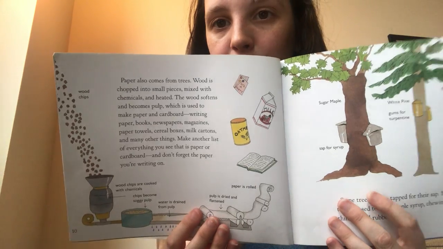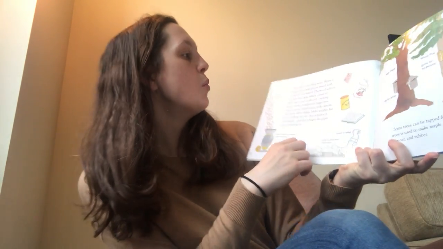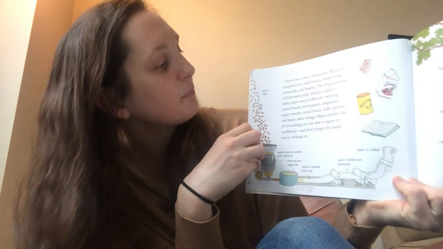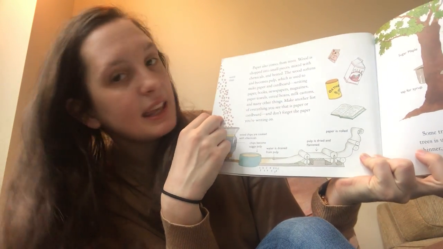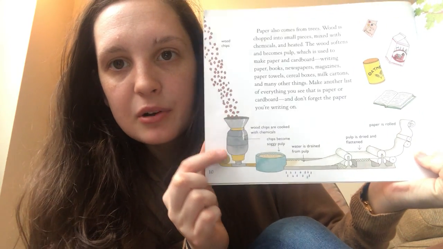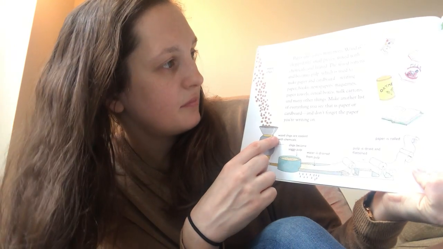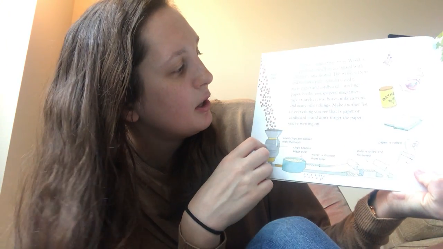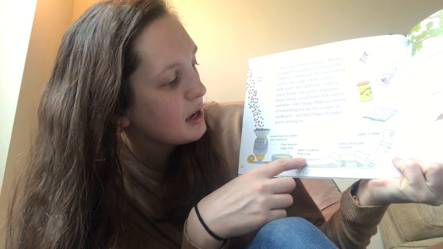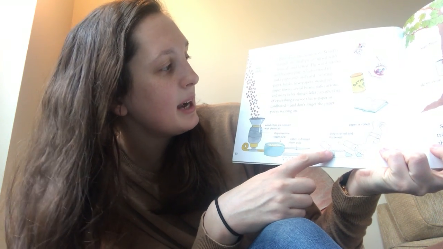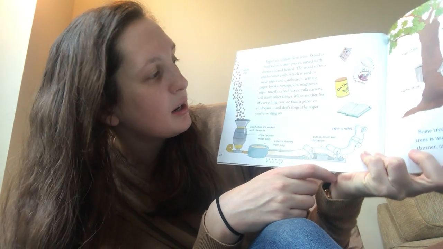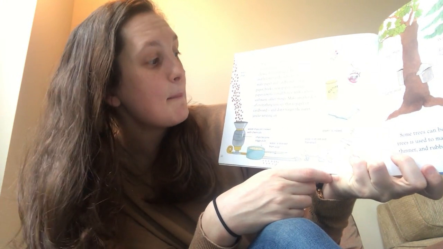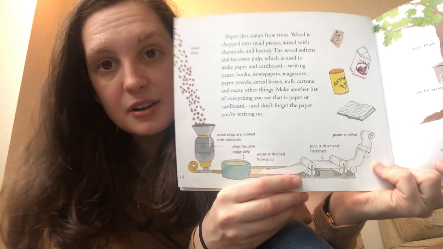Paper also comes from trees. What? Wood is chopped up into small pieces. You see the wood being chopped up right here. Mixed with chemicals and heated. So it's mixed with chemicals and gets really hot. The wood softens, so it gets a lot softer and becomes pulp, which is used to make paper and cardboard, writing paper, books, newspapers, magazines, paper towels, cereal boxes, milk cartons, and many other things.